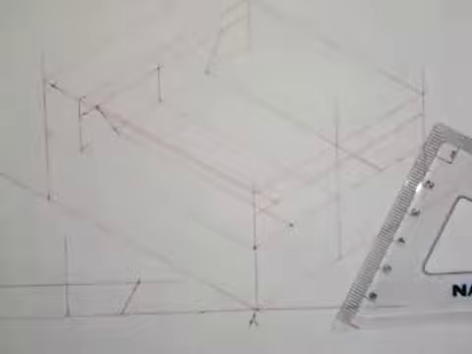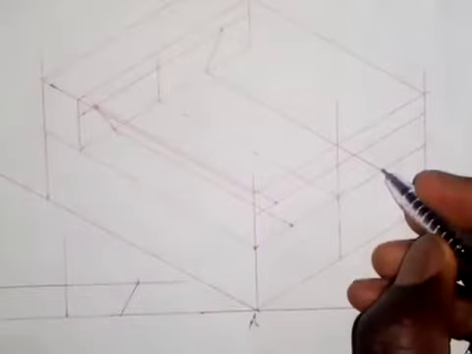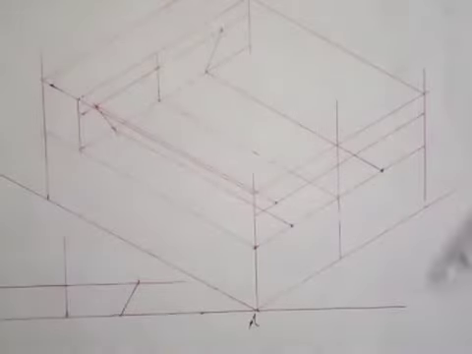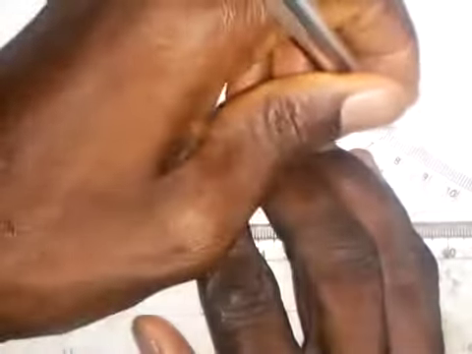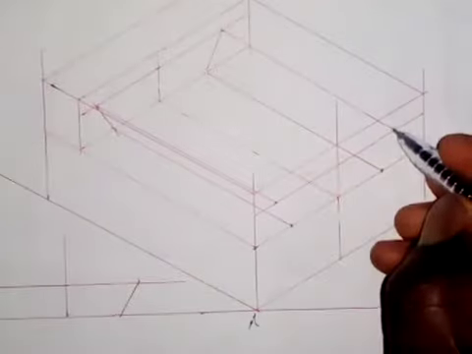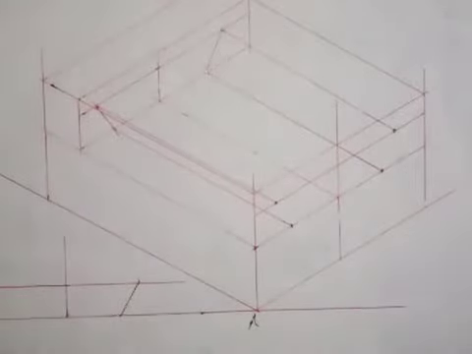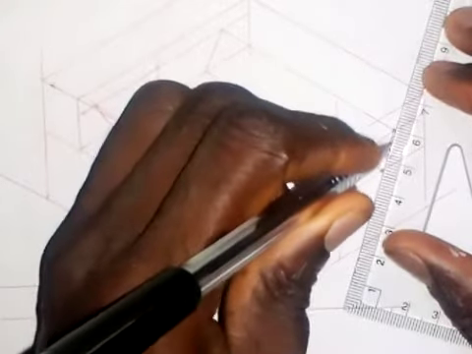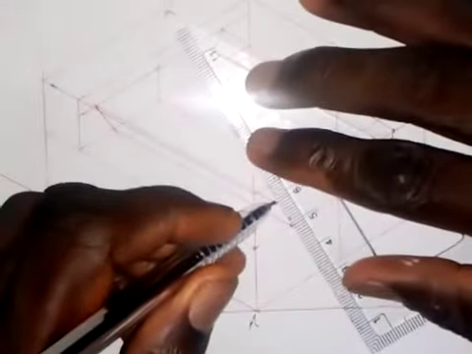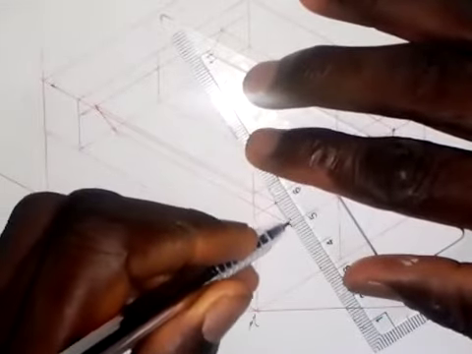So this is its own point here. This is where they intersect. Then I will draw from here. Okay, so this is where they intersect here. So I will join this together. So I will use my black pen to draw this. Okay, then I will draw this.